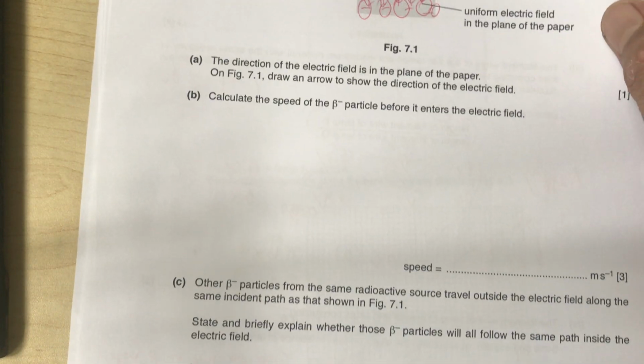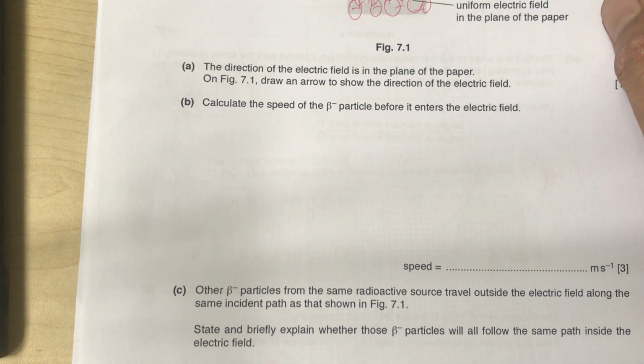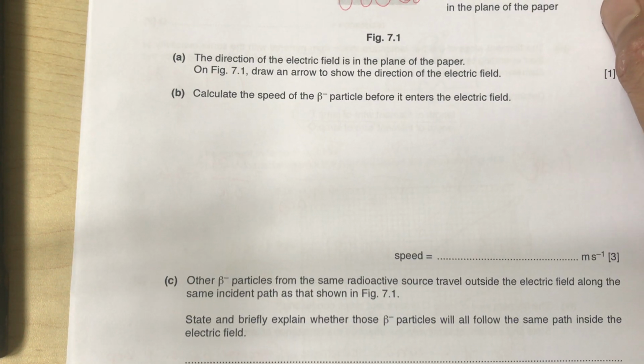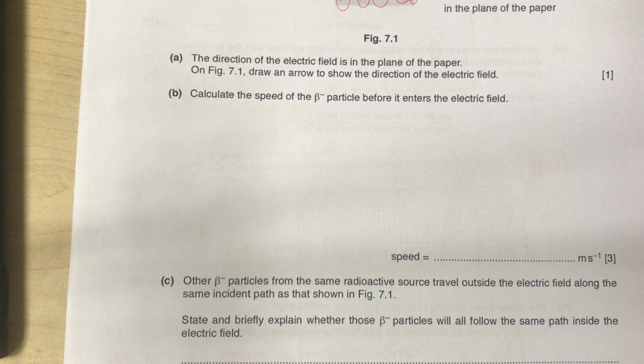B. Calculate the speed of the beta particle before it enters the electric field. This is about kinetic energy.